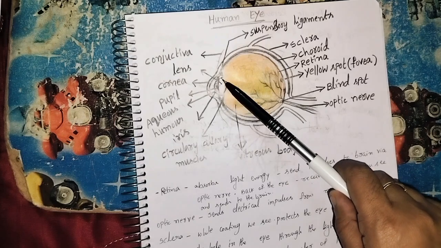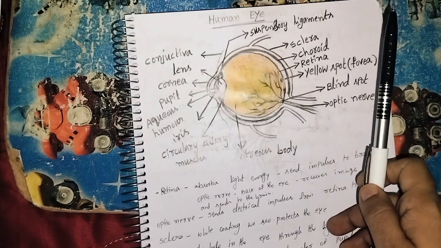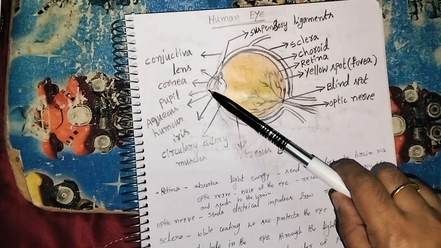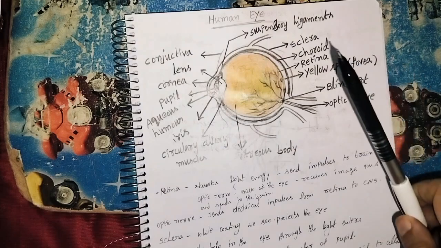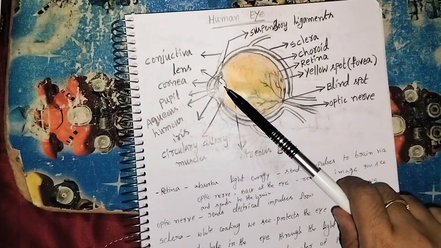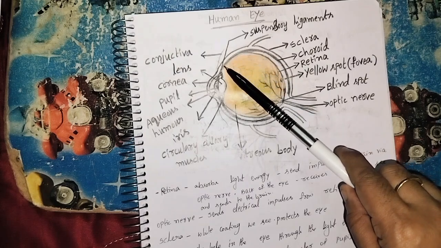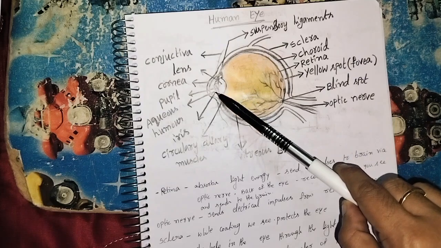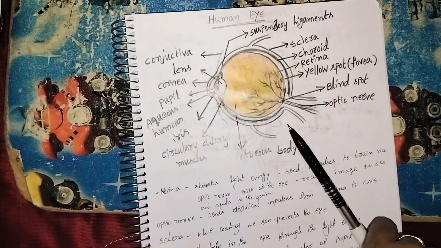So, in the middle of the lens there is a pupil. And in the sclera, outer layer is cornea. This is cornea. In the middle part, this is choroid. So, choroid front part is iris. So, these are the main parts of the eye.